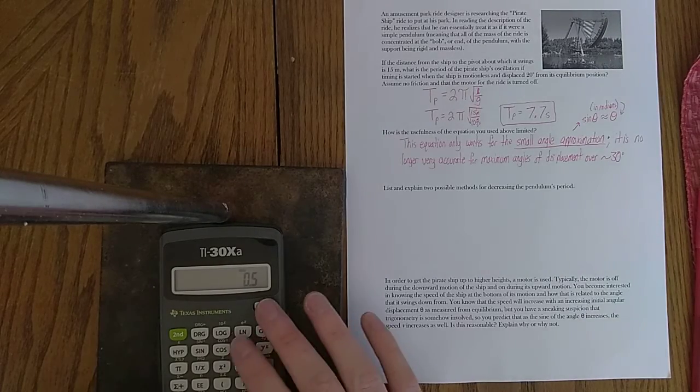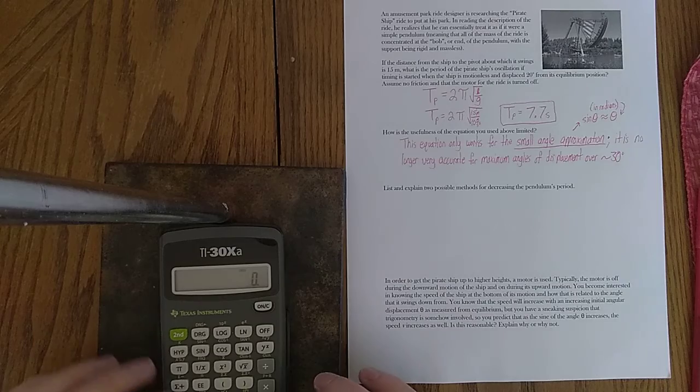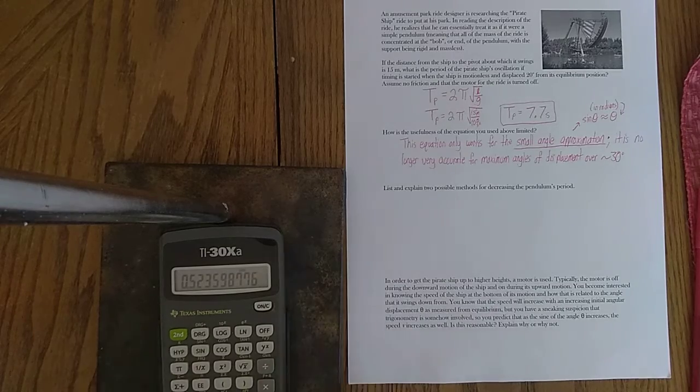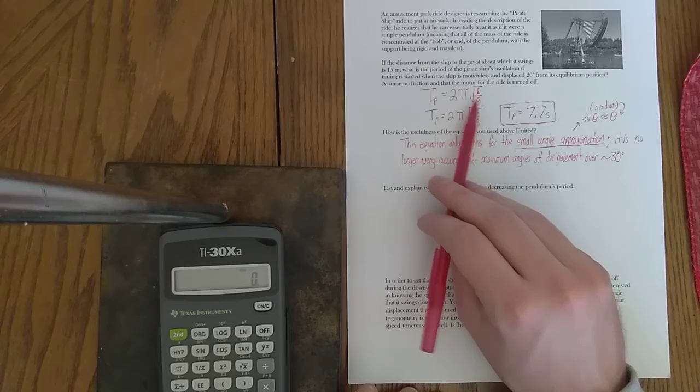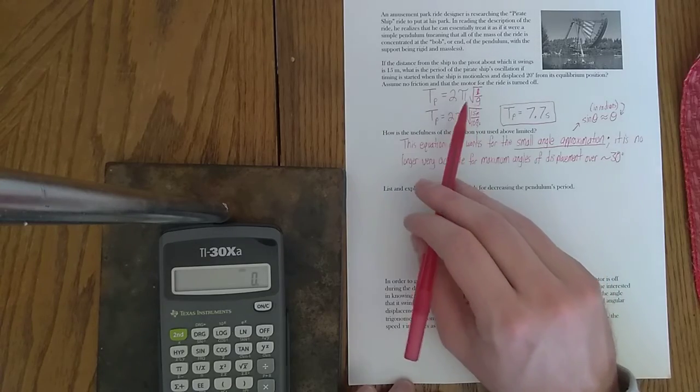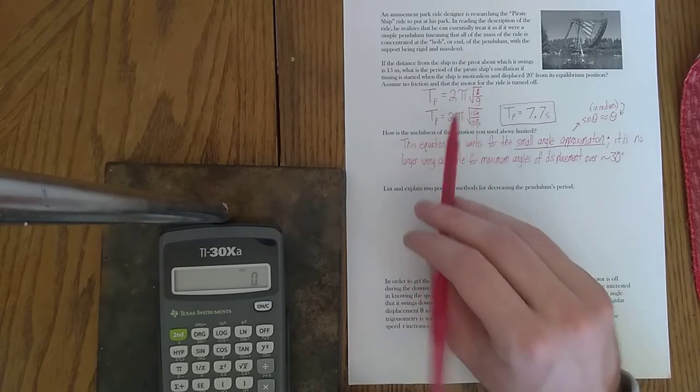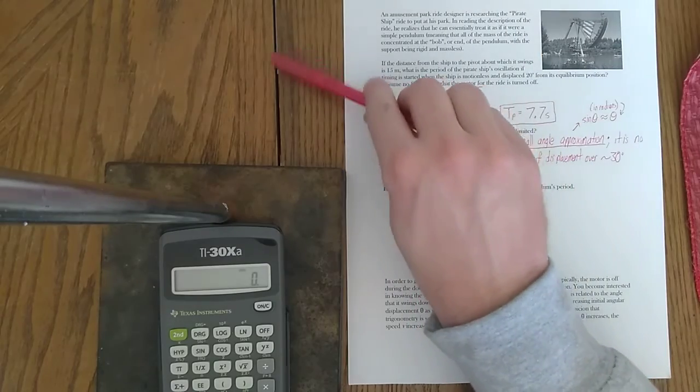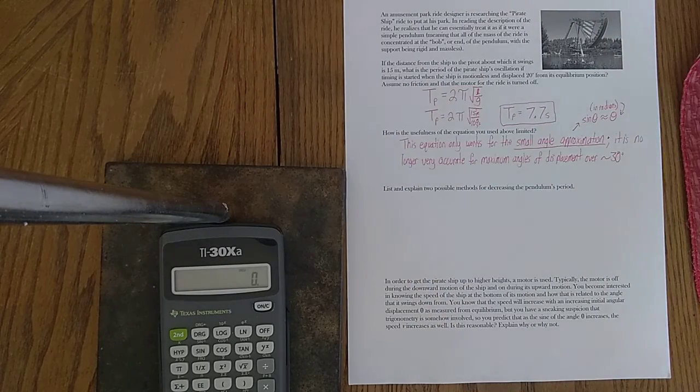30 degrees, the sine of that is 0.5. 30 degrees in radians is pi divided by 6, 0.52. It's approximately the same thing. The idea is that this equation is an approximation. It's a much simpler equation than what you would call the actual equation for the period. It's close enough so that it's useful to use.